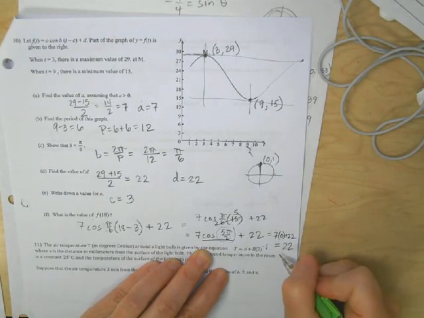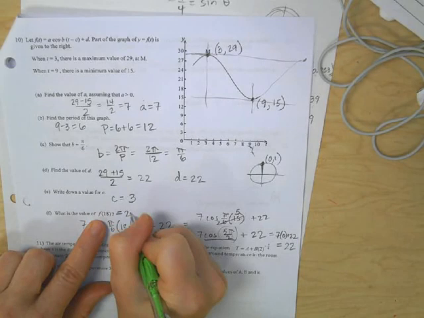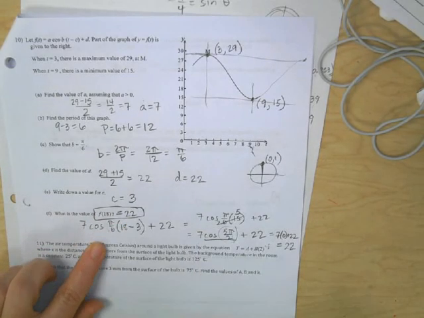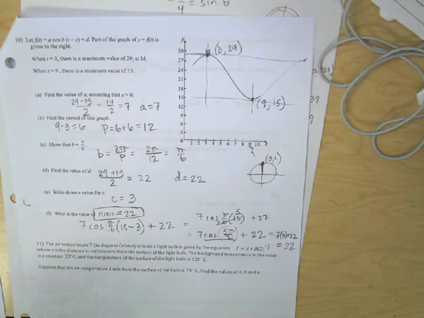Right? So if this was a no calculator problem, I could do this. So what's f of 18? f of 18 is equal to 22. I can do that by using my unit circle. Right, that's it for that one.